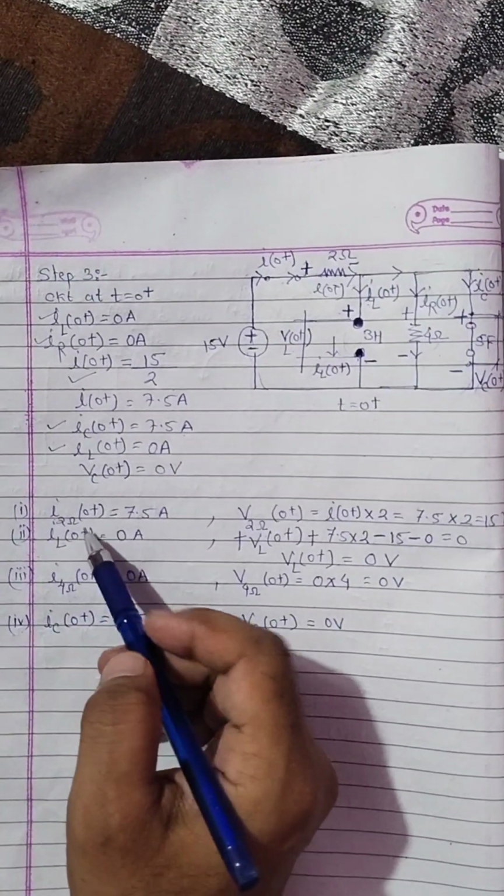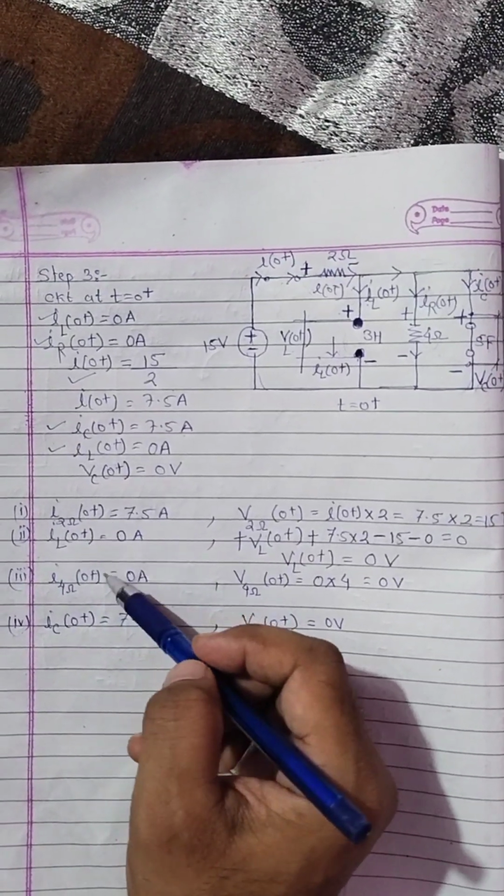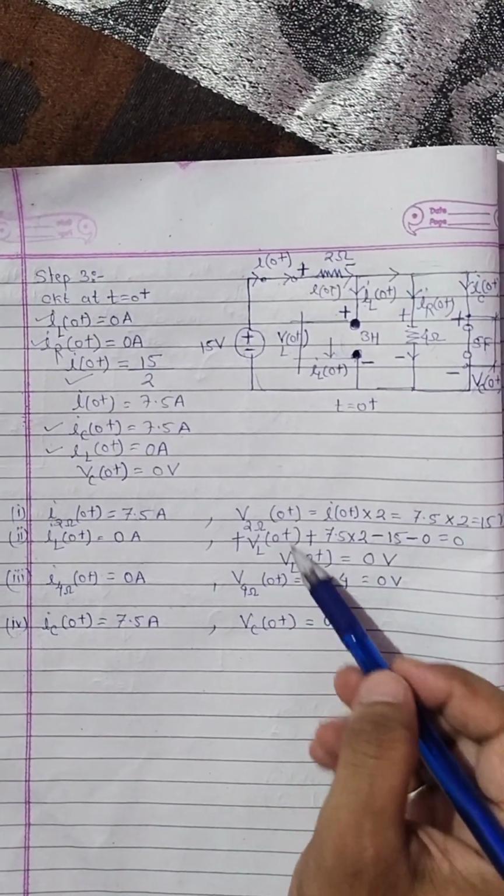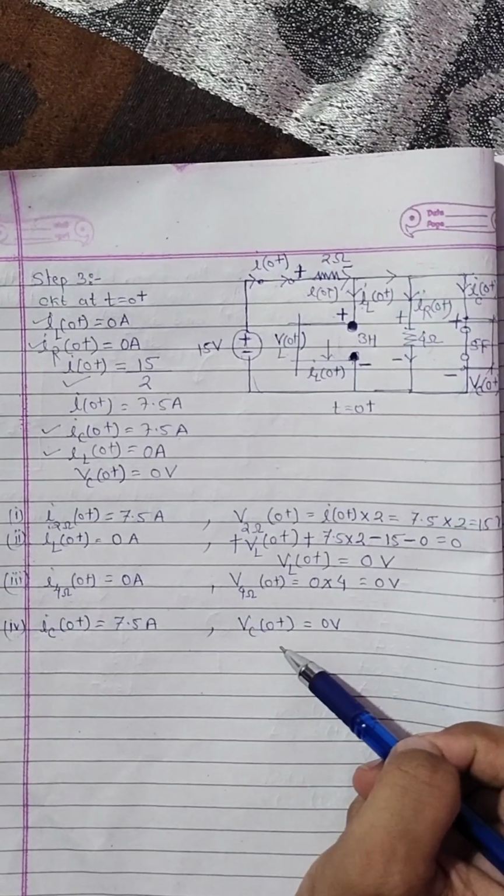So we have calculated the current through each circuit element and voltage across each circuit element.